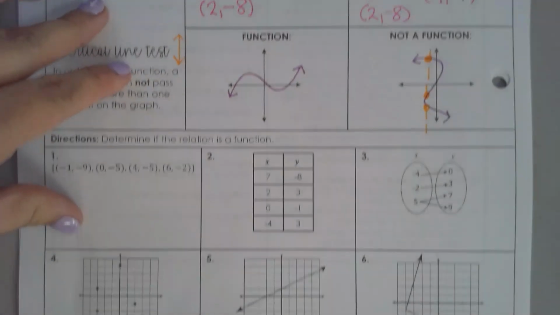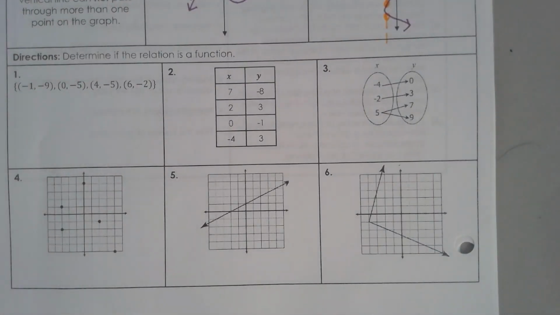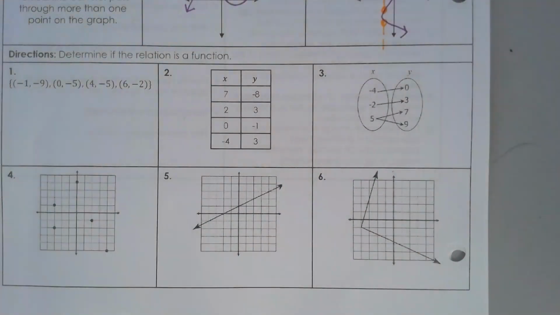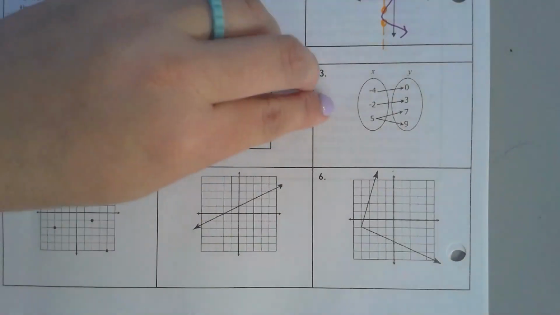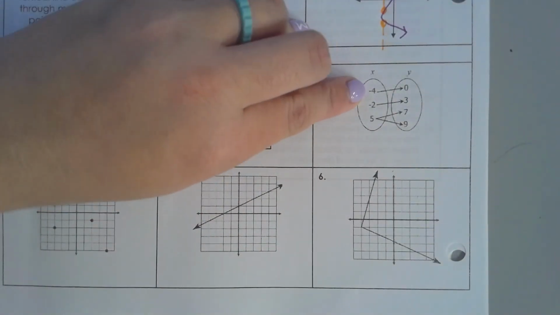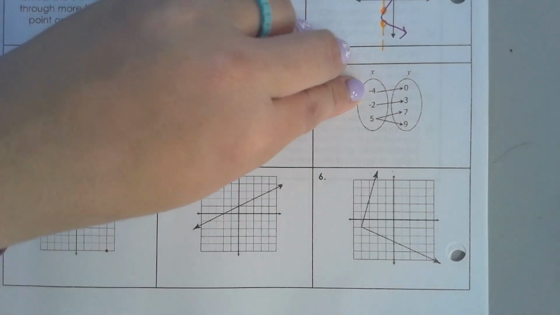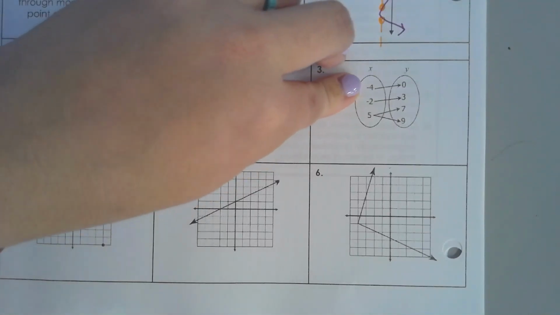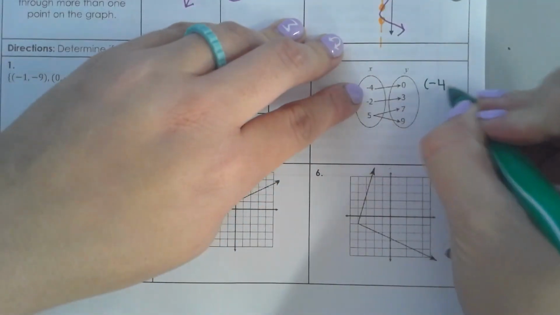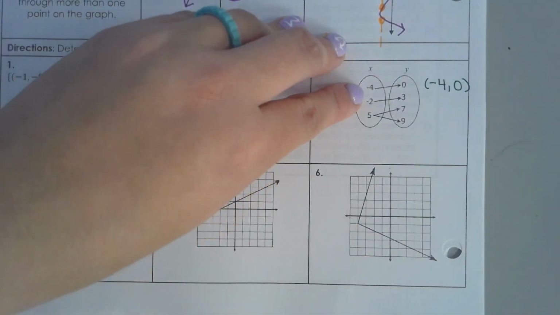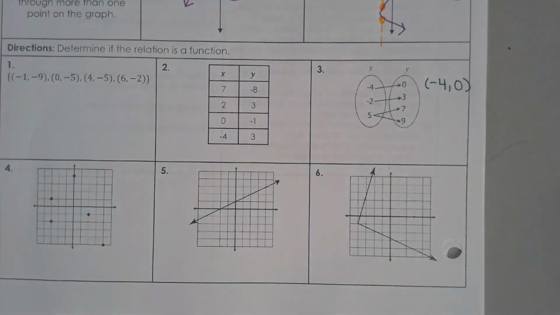Now I have 6 examples, and you're going to be working with your tables and just putting yes or no. Yes, it is a function. No, it is not. And before you get started, let me explain number 3. So number 3, this is called a mapping. And when you are looking at your points, you start with the number that's on the X and you follow the arrows, and that gives you the Y value. So for example, one of the points is the point -4, 0. Since you have 4 arrows, you need to list out 4 points. Okay, but I'm not going to tell you those. I want you to try that with your groups. Okay, so go ahead and write. All you're doing is writing yes or no.